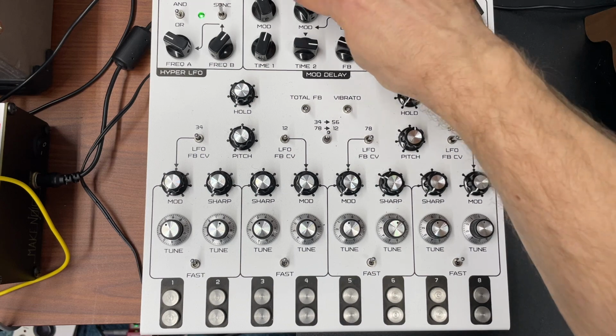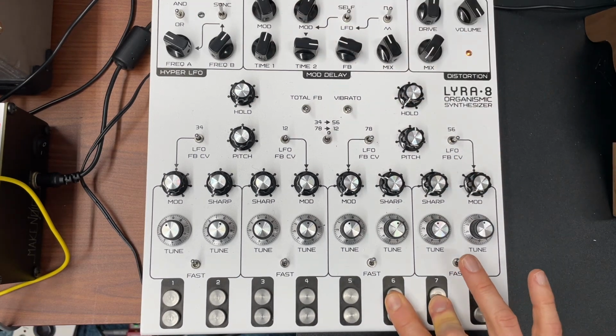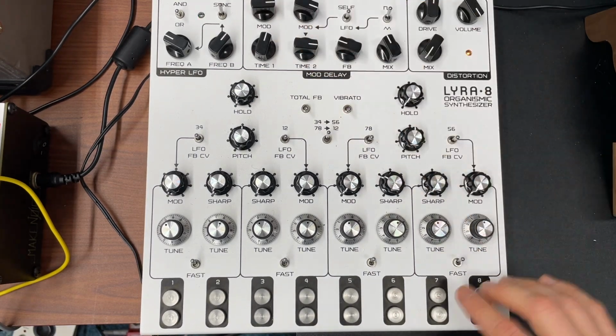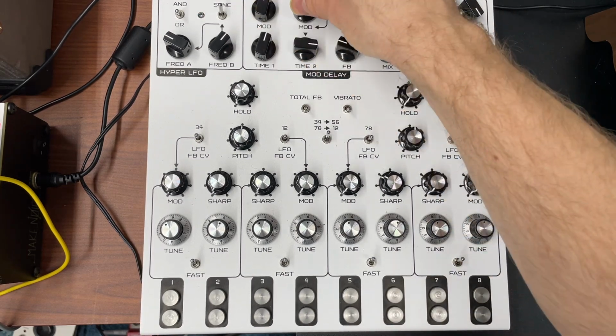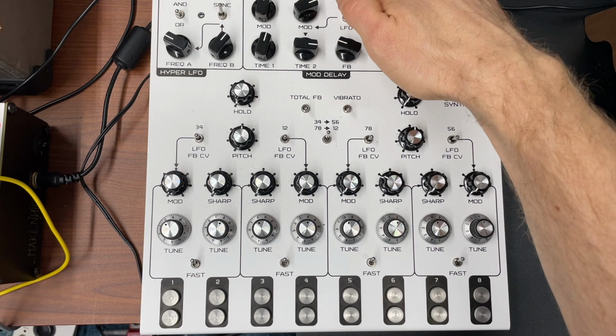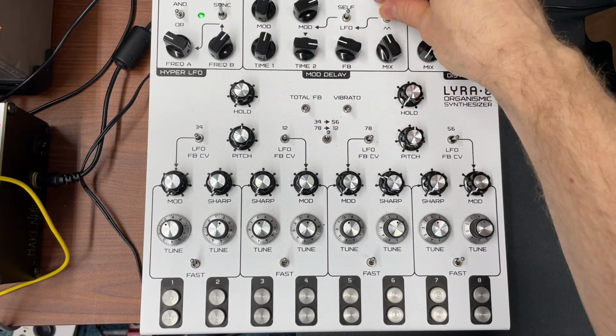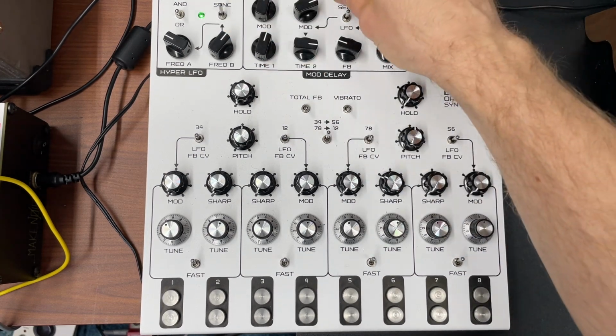Okay. If it's in the middle, nothing. So that's sort of modulation off, which is actually useful to have because the down position is the LFO. So then we're taking a square wave here.